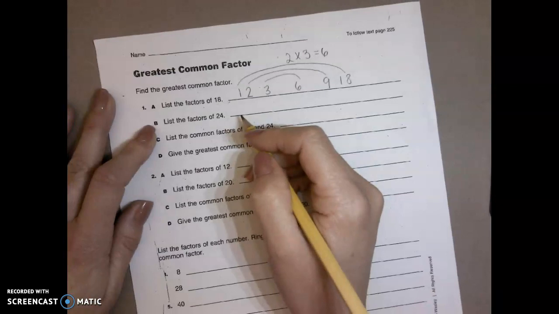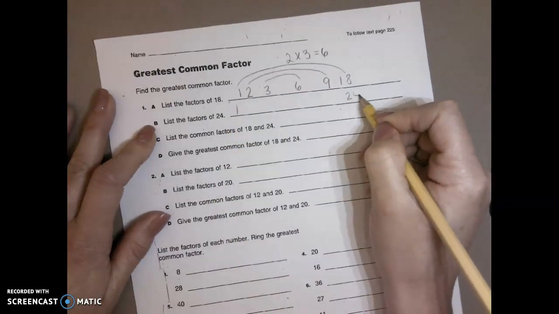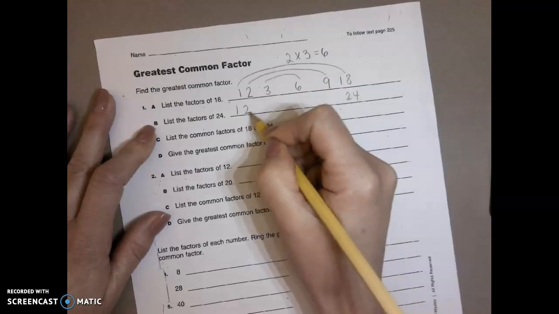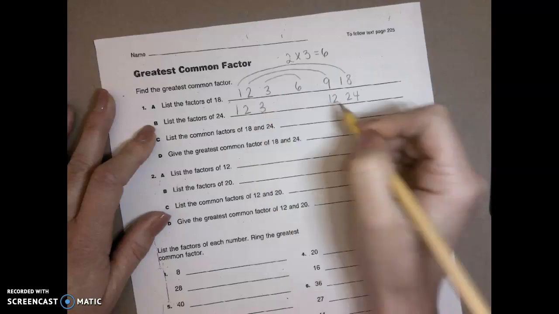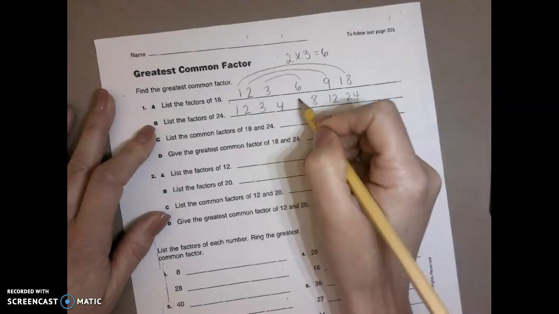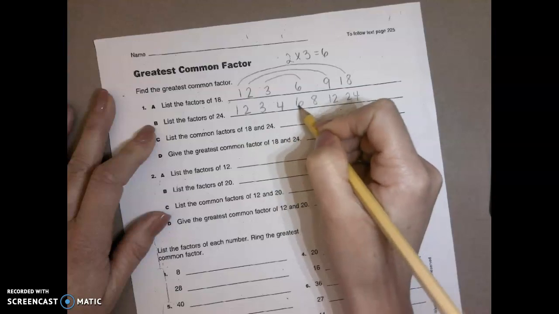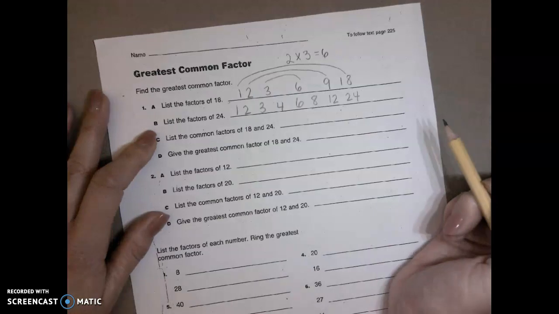Let's look at 24. The factors of 24 would be 1 and 24, 2 and 12, 3 and 8, and 4 times 6. So I have my numbers listed in numerical order.